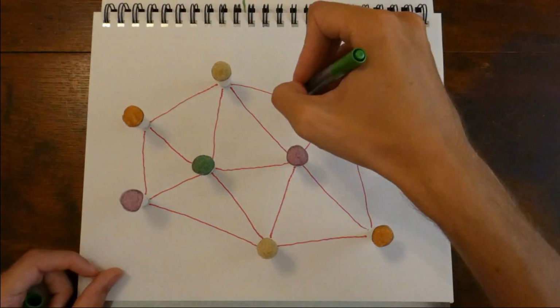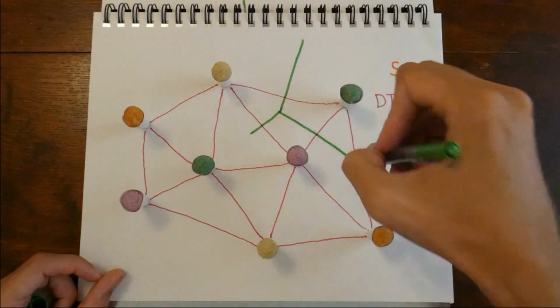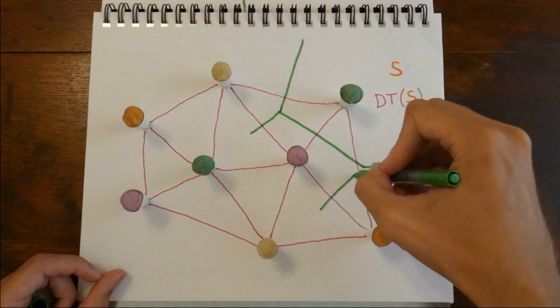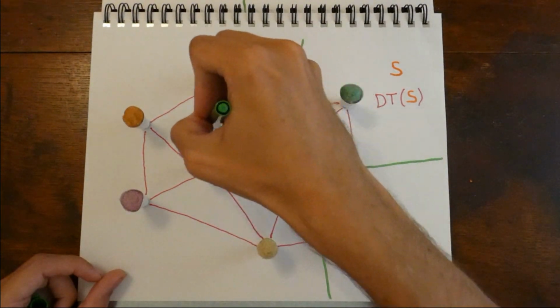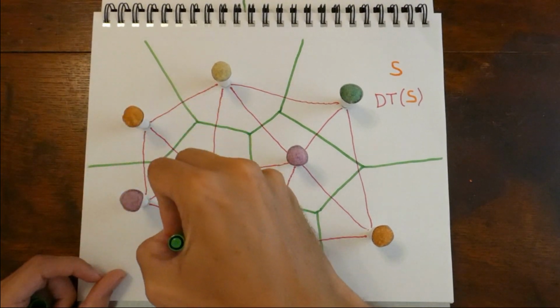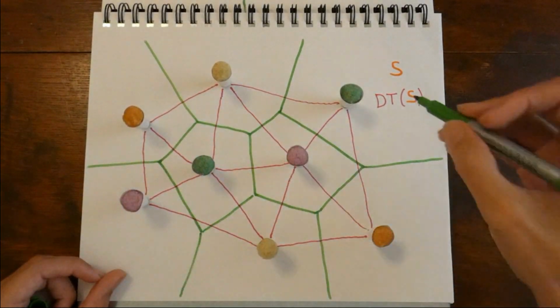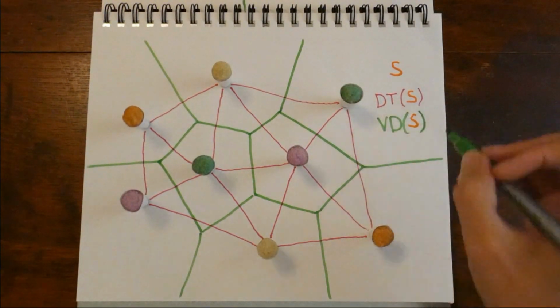Now, on the other hand, if I draw the Voronoi diagram of S, I get another plane geometric graph. So in this case, every site that I started with corresponds to one face of the Voronoi diagram.